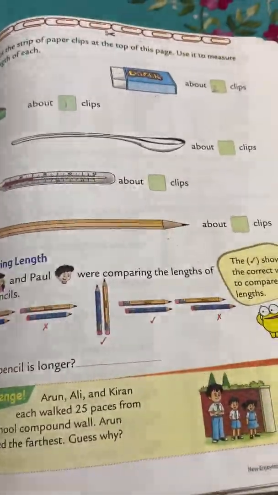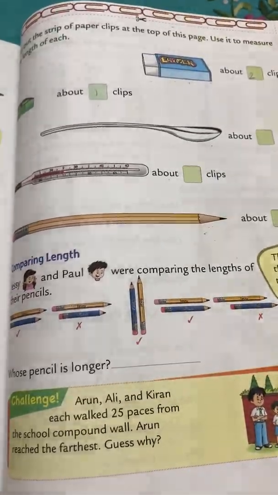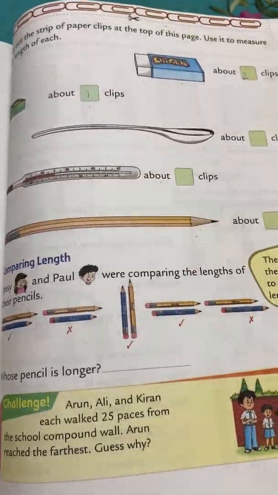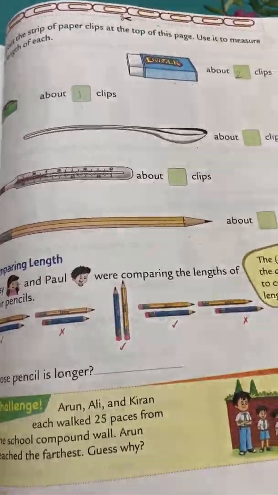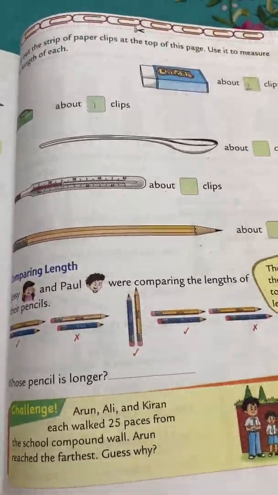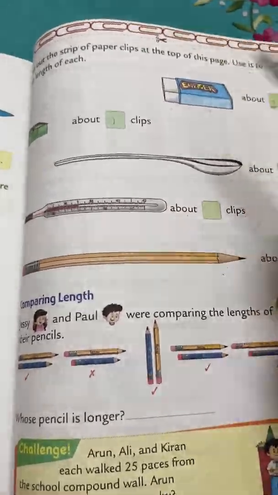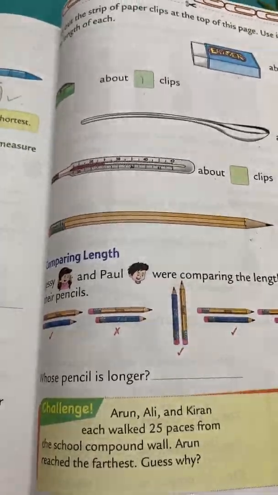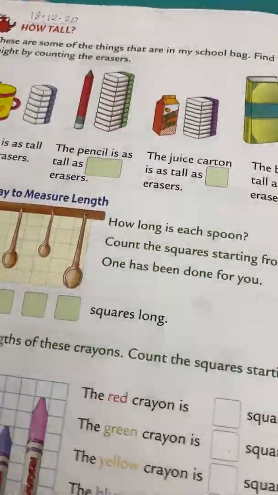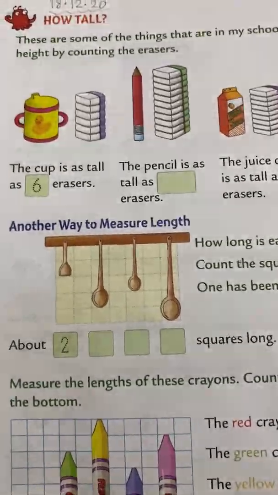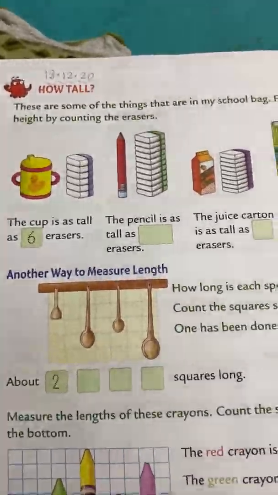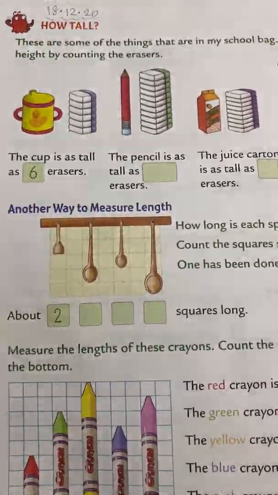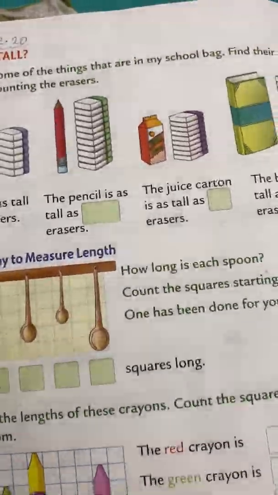You know, when we go to the nurse's place, she places the long tape and then measures our height. But then we are still growing up. So for us, they have given easy ways to measure things. Here, as they took the example of clips, some places they took the example of pencil to measure. Similarly, here, they have given us erasers which are stacked together to measure things. Alright?